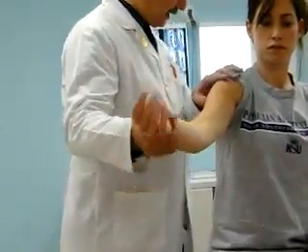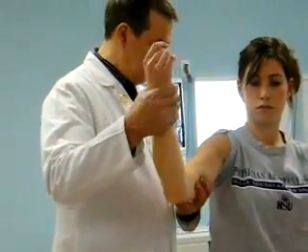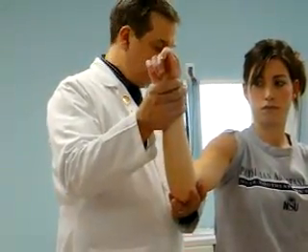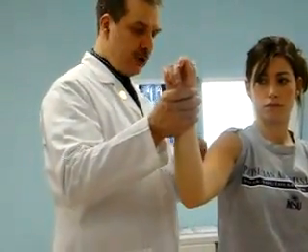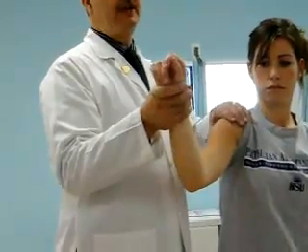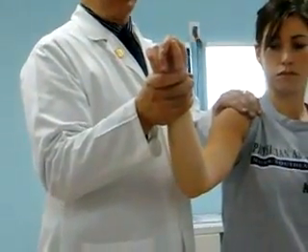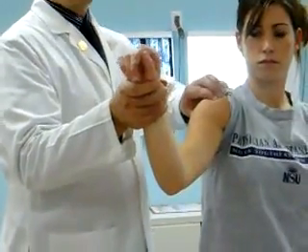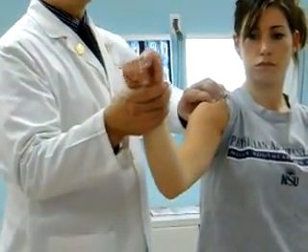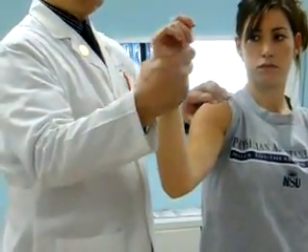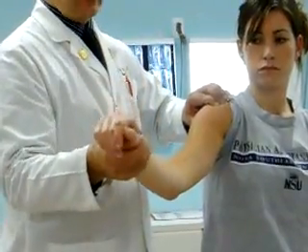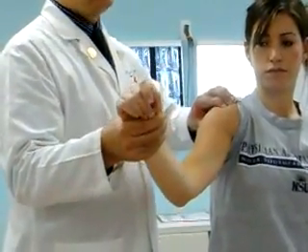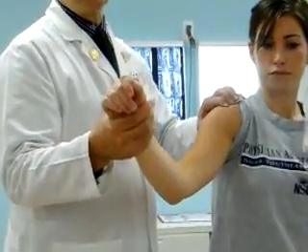Yergason's test, we're going to flex the elbow to 90 degrees, and with the forearm pronated, you're going to resist supination and flexion. So I'm going to palpate here. I'm going to ask the patient, what I want you to do is turn your hand palm up and bend your arm up for me at the same time. So turn your hand palm up and bend, okay? And it's not a contest, okay?